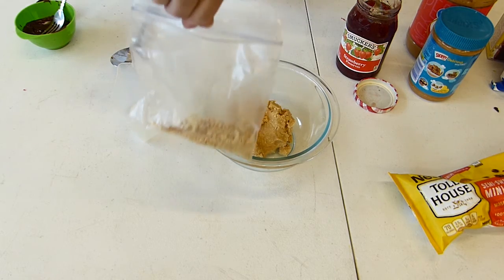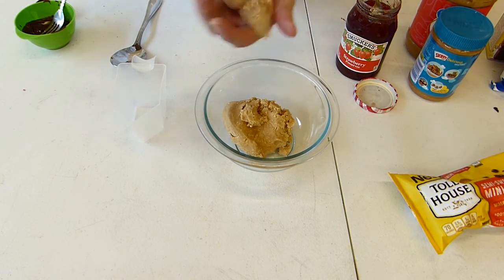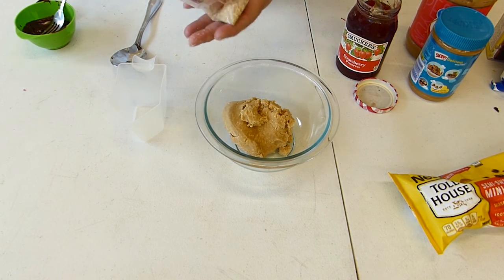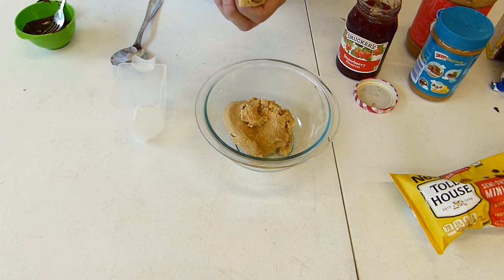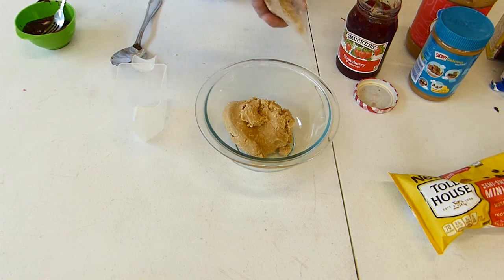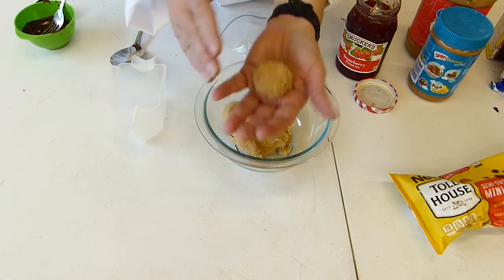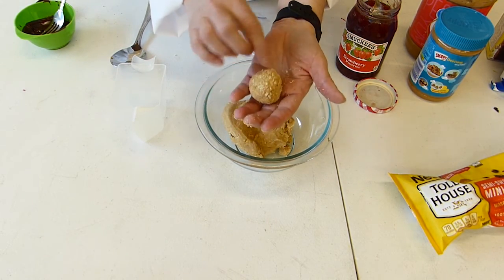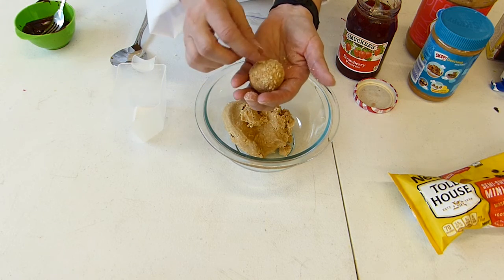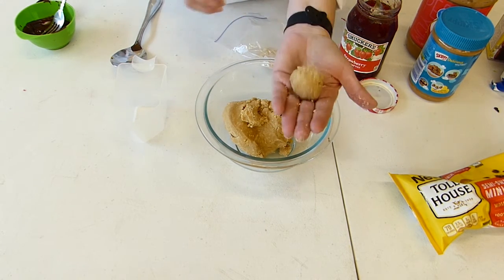So I've got some crushed up in a bag right here, and I'm going to push that around in there. So you notice that the cookie crumbs, when they're squished in there, some of them are going to be sticking up higher. Maybe that's a mountain range. You can leave it like this.